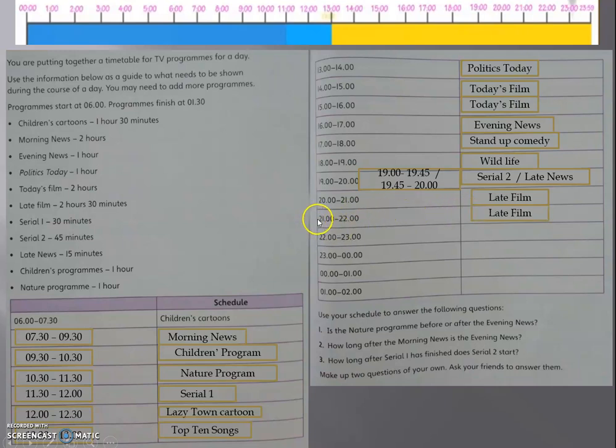The late film will also complete the hour between 21 o'clock and 22 o'clock. But this is 2 hours only. We should take another 30 minutes. So can you see the hour that's 22 o'clock and 23 o'clock? We will take half an hour of it. Okay?